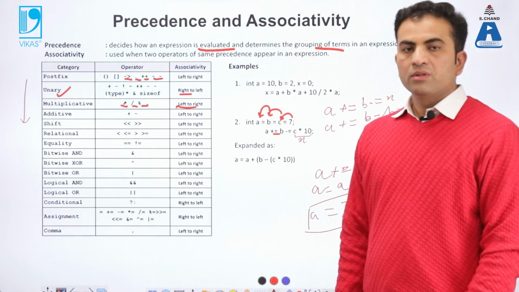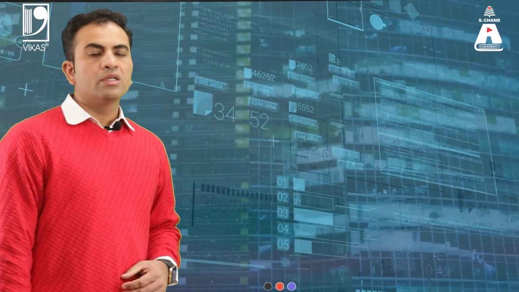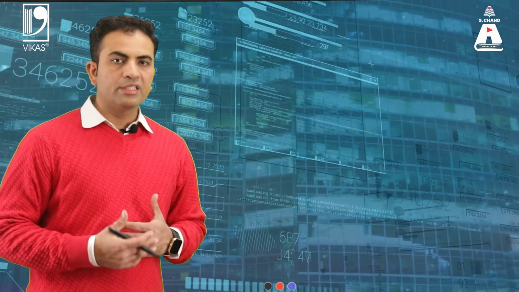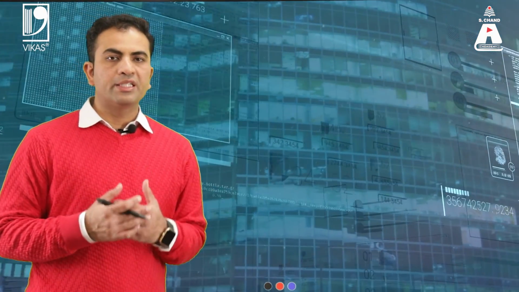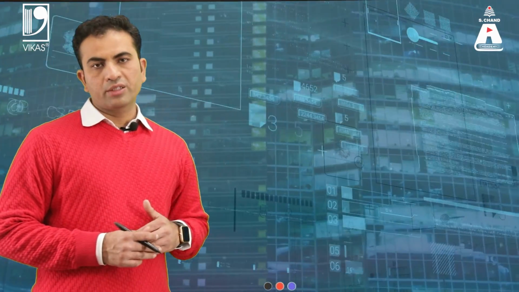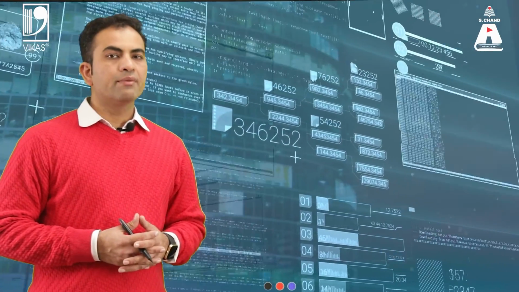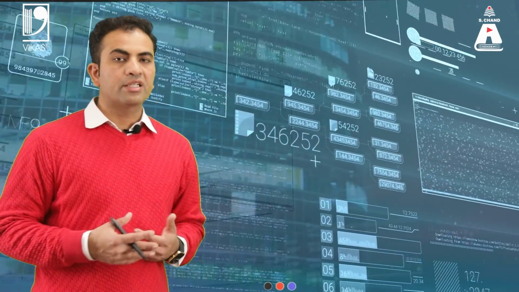So this is how precedence and associativity work. This is all about the functionality of operators in C programming, the functionality of precedence and associativity in C programming. We have studied how the unary operator works, and how associativity, precedence and the assignment operator work together to solve any expression in programming languages. In the next lecture, we will study conditional statements and how to write instructions which can take decisions.